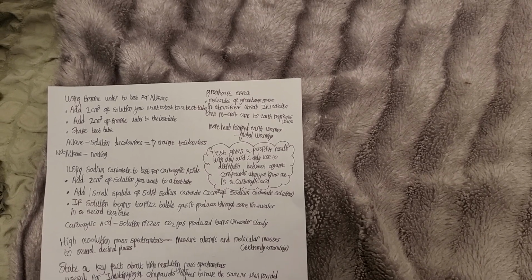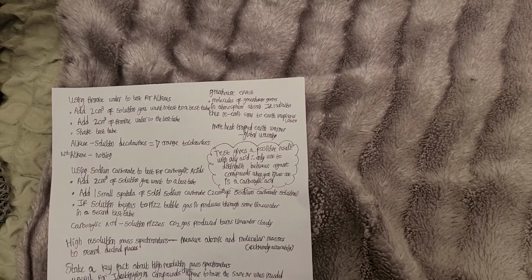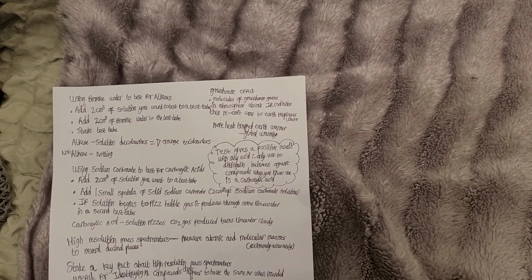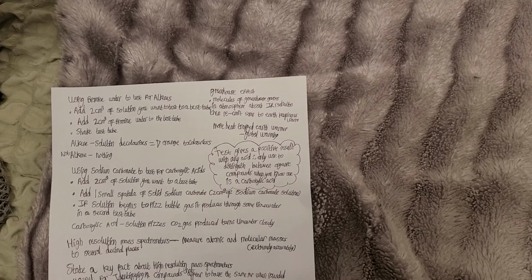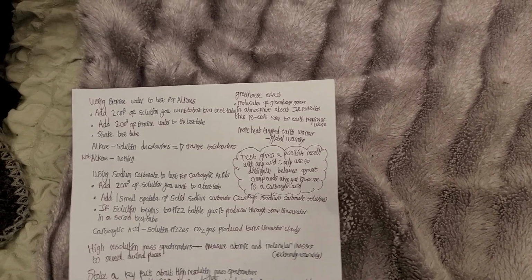Greenhouse effect: molecules of the greenhouse gases in the atmosphere, such as carbon dioxide and water vapor, absorb infrared radiation, then re-emit some back to the earth, keeping us warm. More heat is trapped, the earth becomes warmer, and this is global warming.